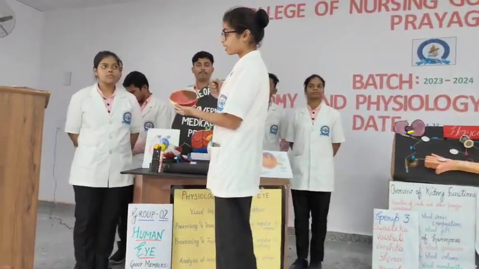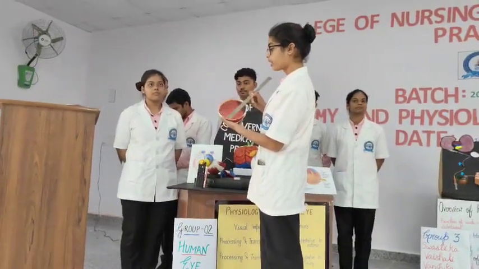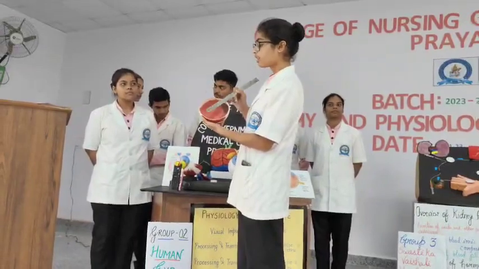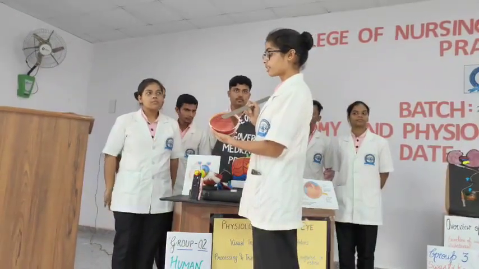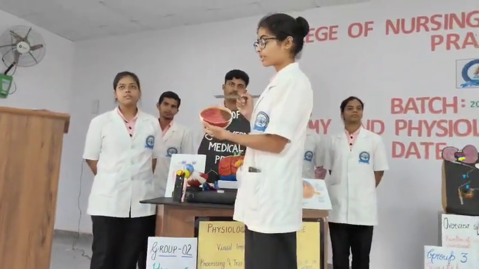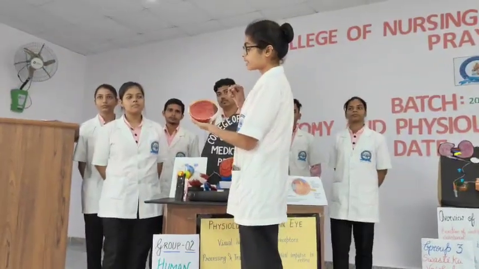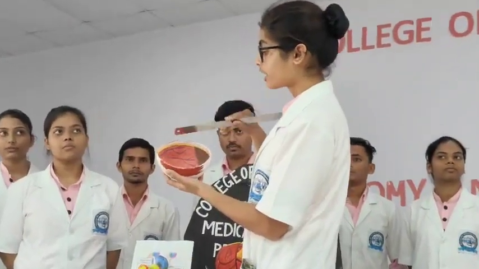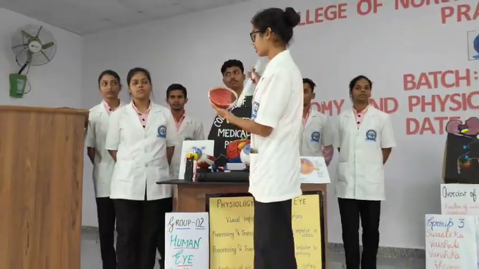The middle layer is the choroid. It is the middle layer which lies between the sclera and retina. The innermost layer is the retina, which contains the nerve cells. This is the retinal vein in blue color, and the red color is the retinal artery.